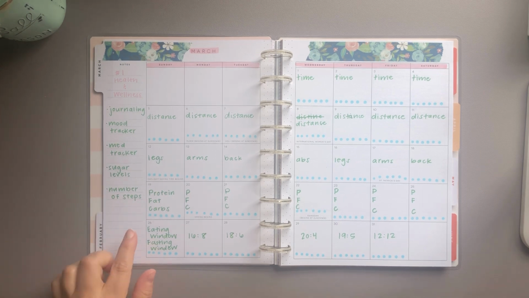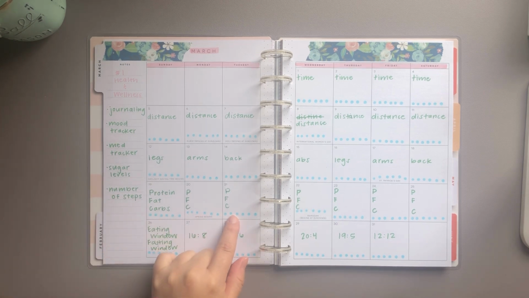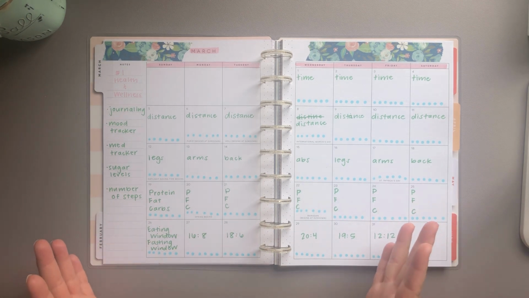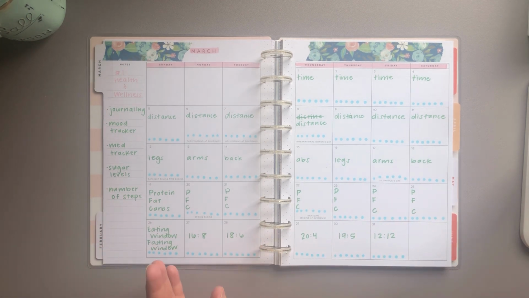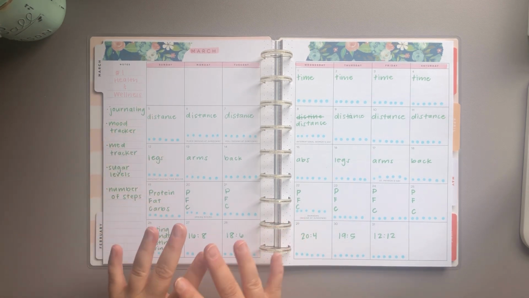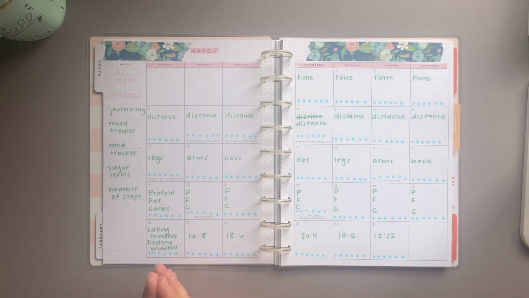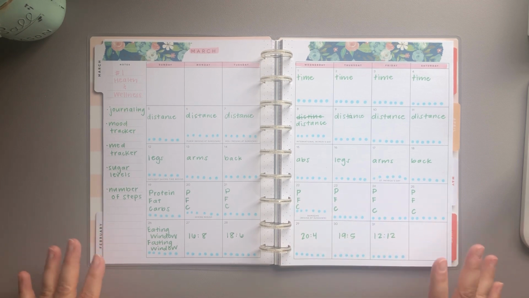And then once again, as you can tell, I did put the blue dots all over the monthly spread, so you can just track whatever is going to help you that week. You don't have to track the same thing every single week. That was kind of my idea, is that if you start tracking something one week and it's not working, then feel free to switch it up, right? Because this is your planner.